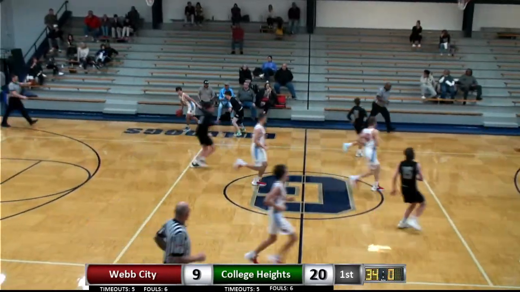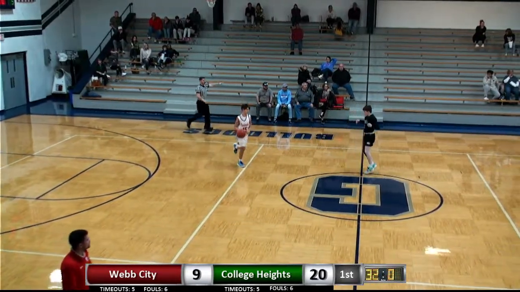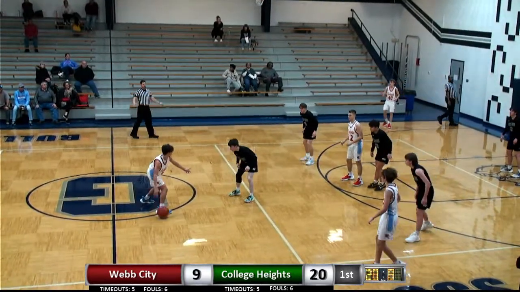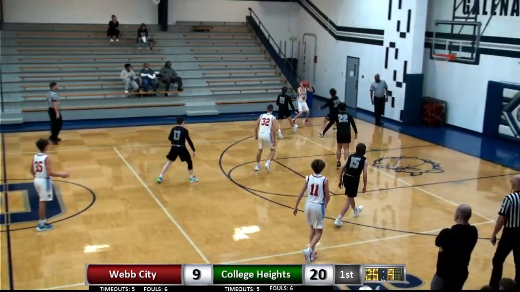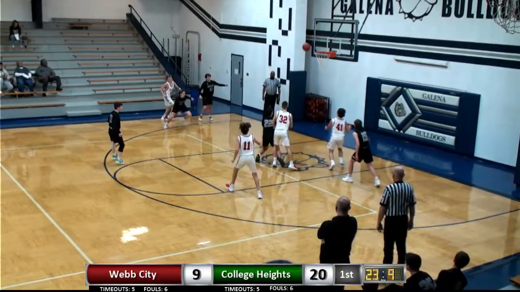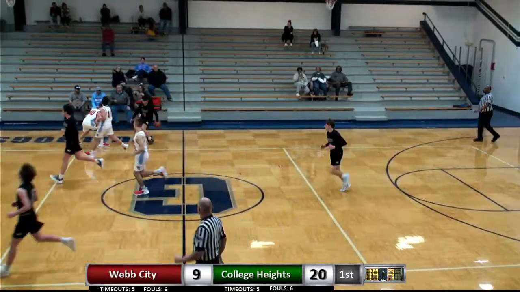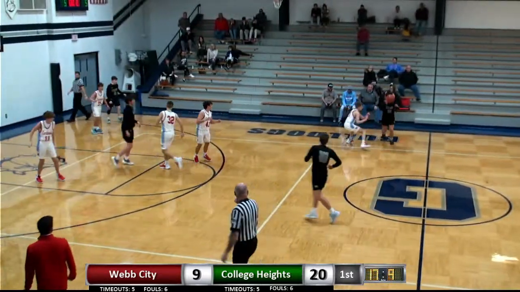Webb City pushing up ahead. Anderson stops the full court dribble, and they are in their half court set. 3-point shot off the side of the backboard, or side of the rim into the backboard, and Dahl gets the rebound up into the front court.